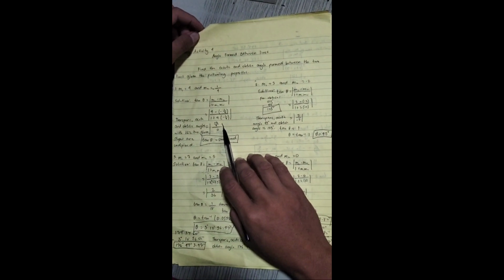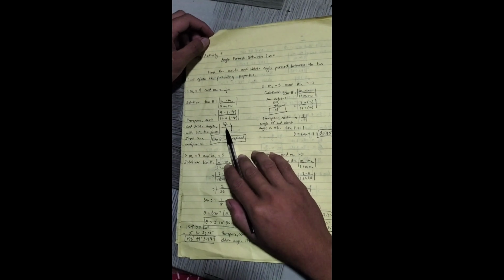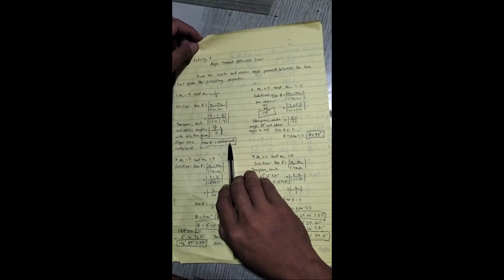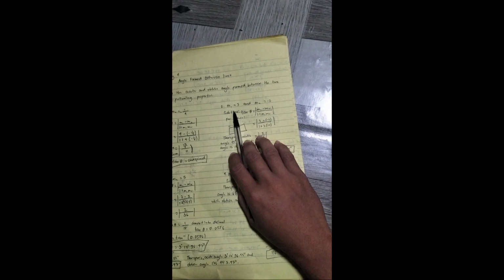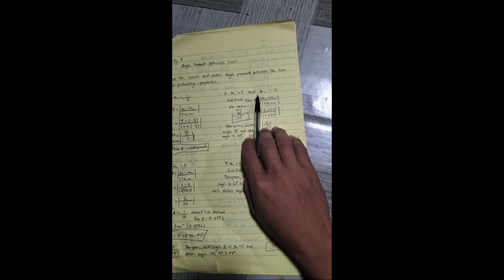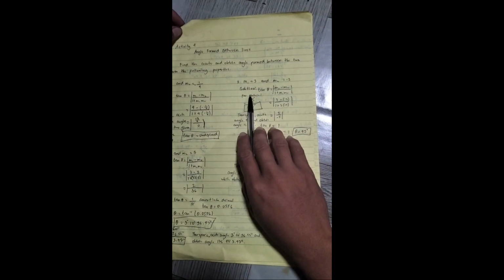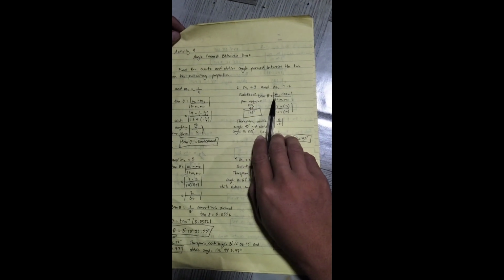I calculate this in the scientific calculator. So the tangent of this is undefined. So number 2: M sub 1 is equal to 3 and M sub 2 is equal to negative 2. And here's the solution.